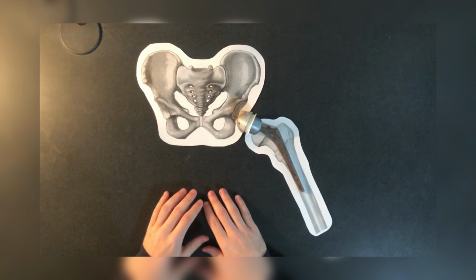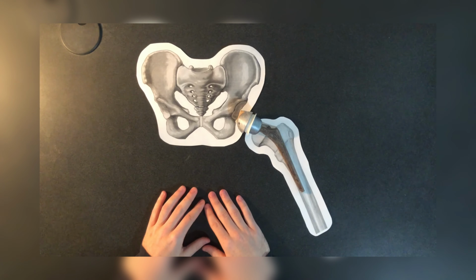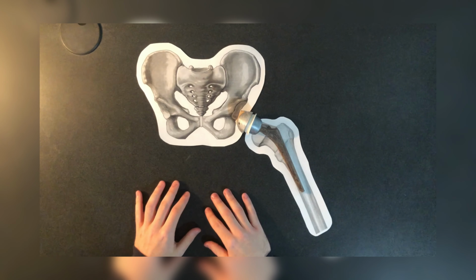The surrounding tissues and muscles are carefully sutured back into place, and the surgery is complete. Throughout the assembly process, precision, attention to detail, and adherence to strict surgical protocols are paramount to restoring mobility for the patient.